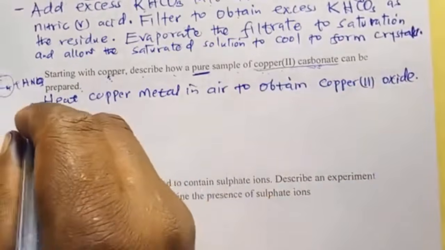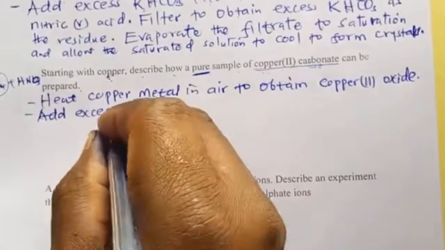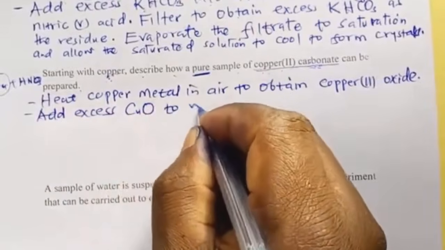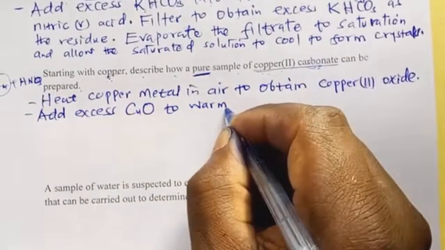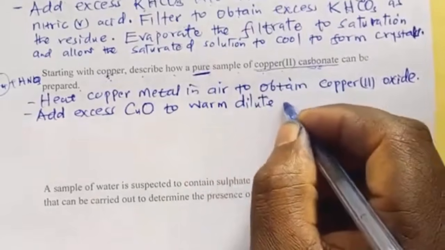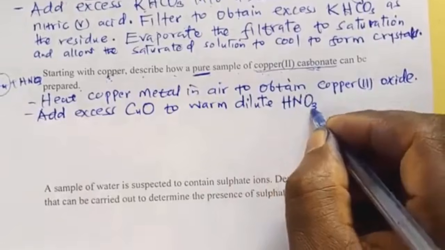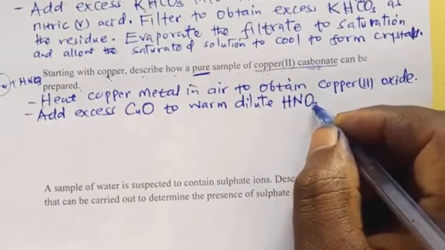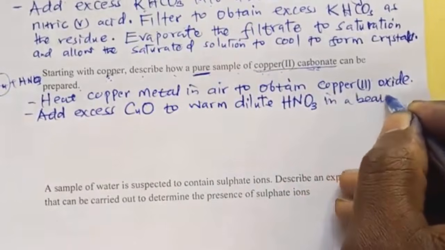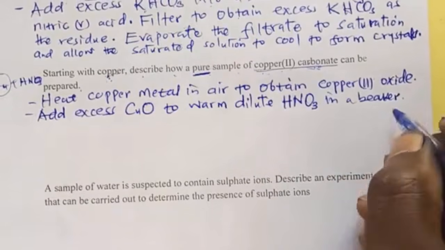Next step is to add excess copper 2 oxide to warm dilute nitric acid. This acid could be in a beaker. So what have you made?